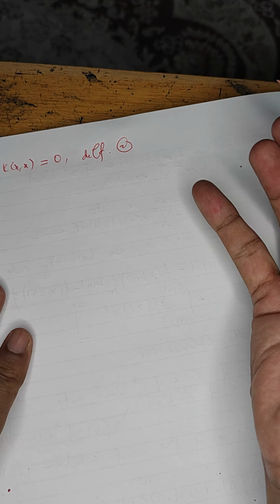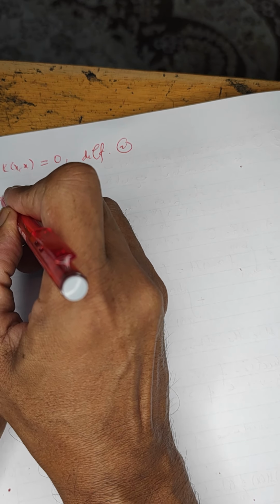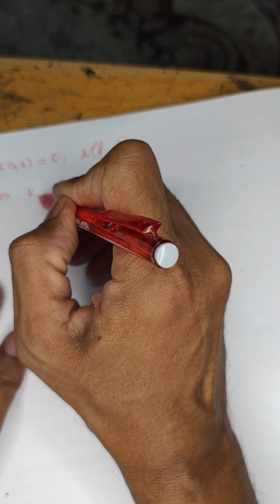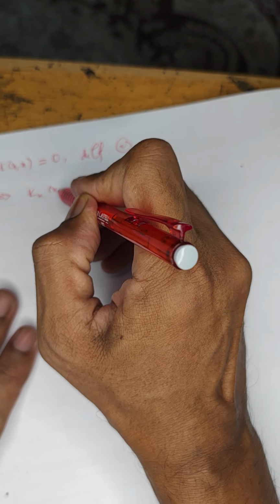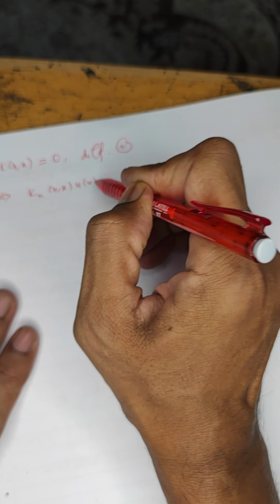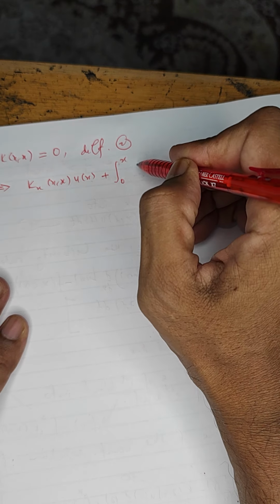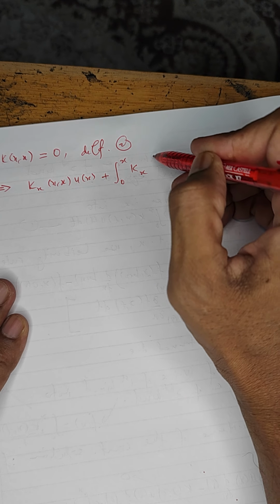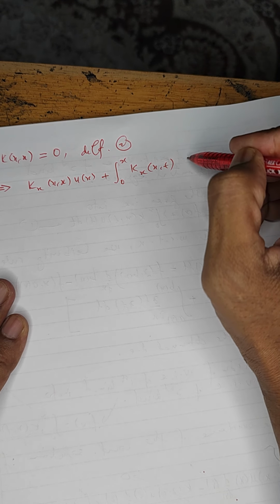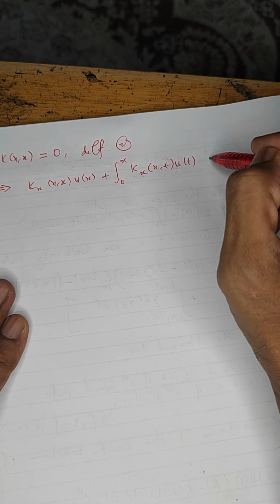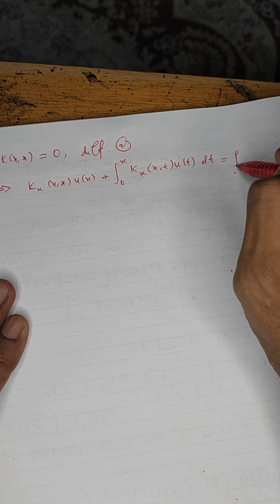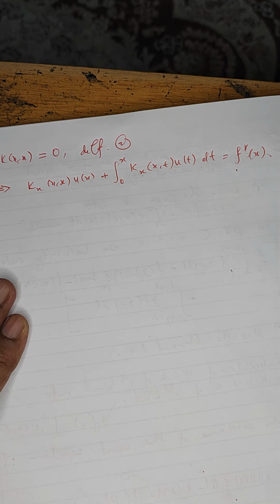So using the Leibniz rule, what we have is k_xx(x,x) u(x) plus the integral of k_x(x,t) u(t) dt, which is equal to f double prime x.